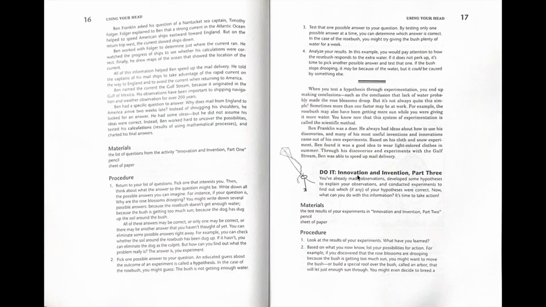Do it. Innovation and Invention, Part 3. You've already made observations, developed some hypotheses to explain your observations, and conducted experiments to find out which, if any, of your hypotheses were correct. Now, what can you do with this information? It's time to take action.